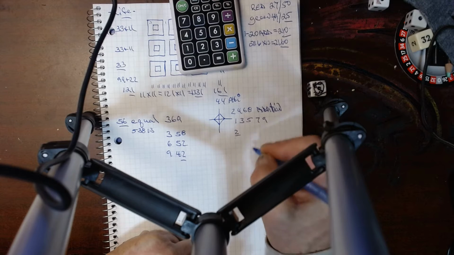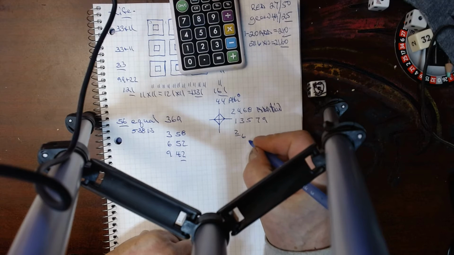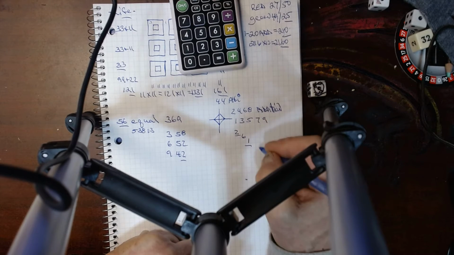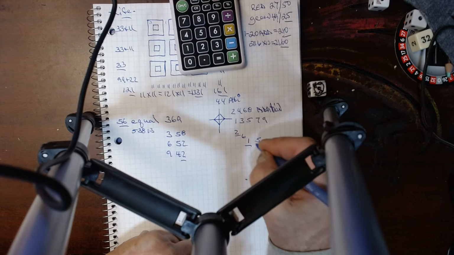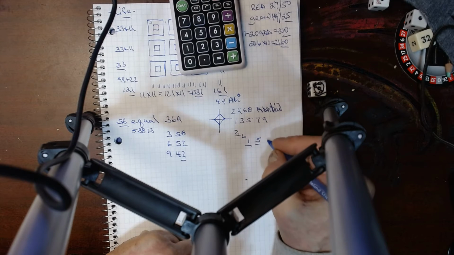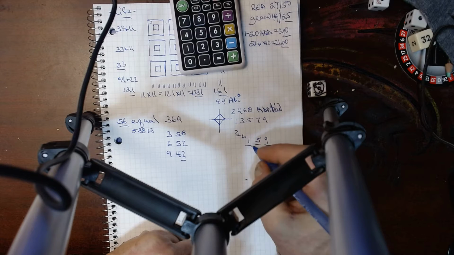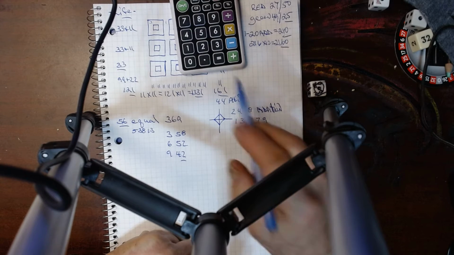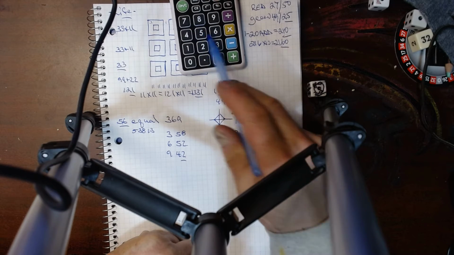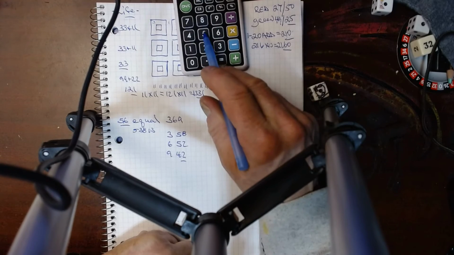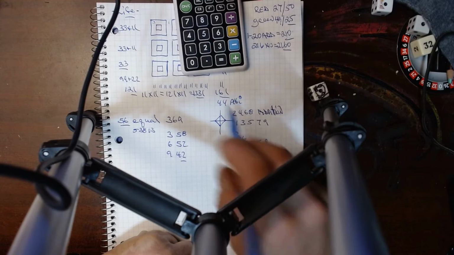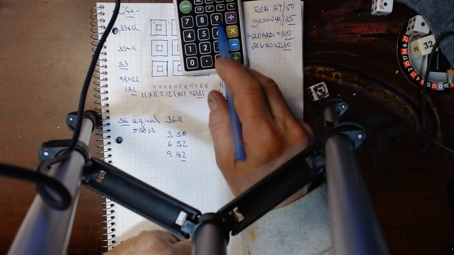1 and 1 is 2. 3 and 3 is 6. 5 and 5 is 10, becomes 1. 7 and 7 is 14, becomes 5. 9 and 9 is 18, becomes 9. 1 area. 5. Center area. Total of 9. Center area.